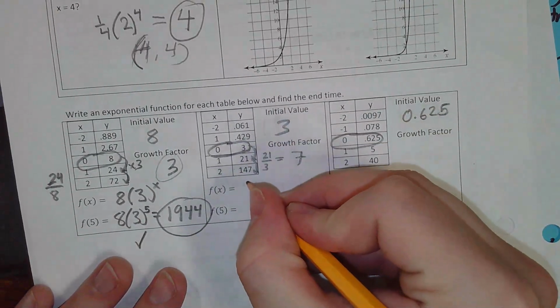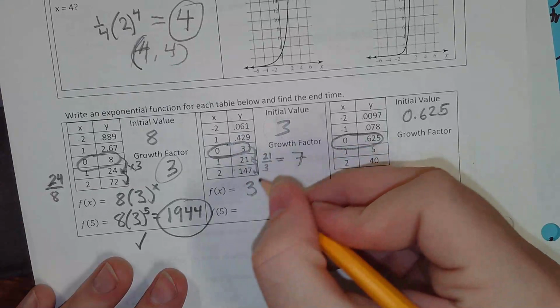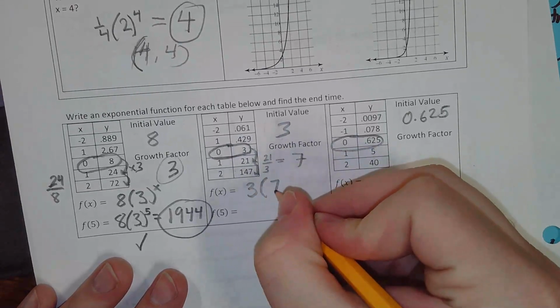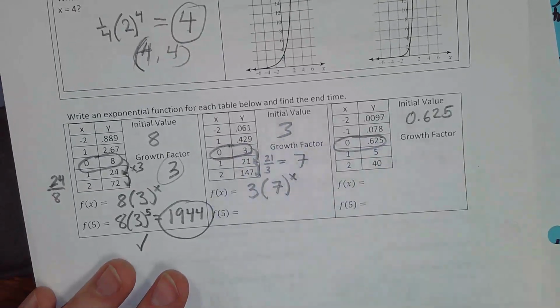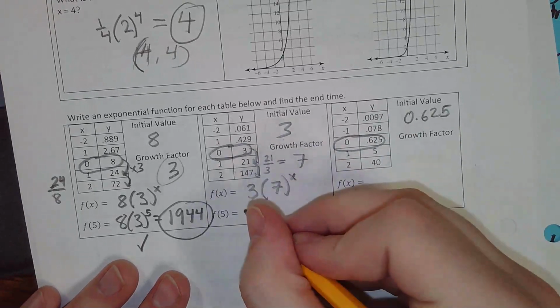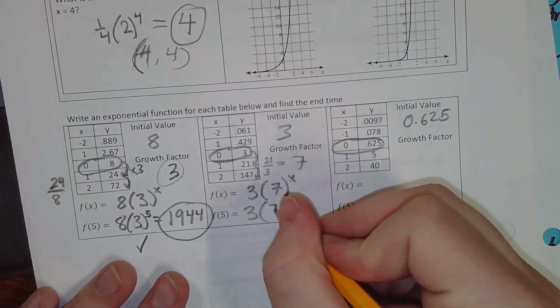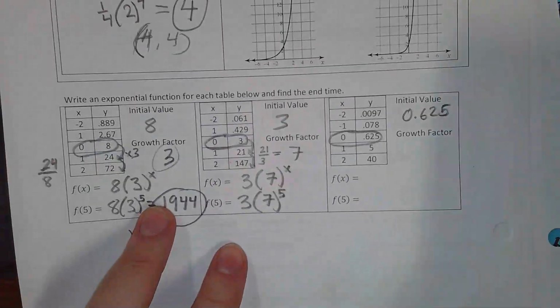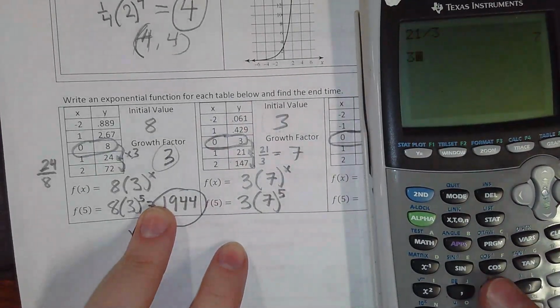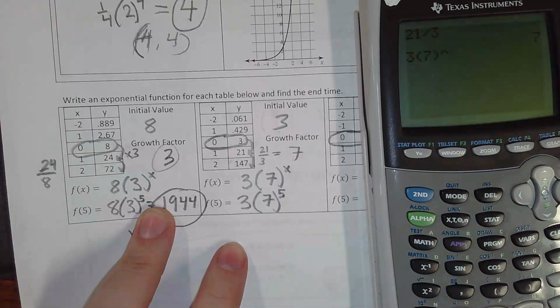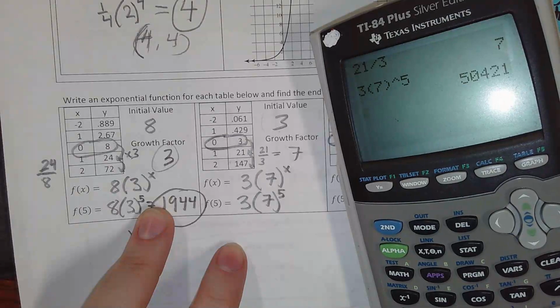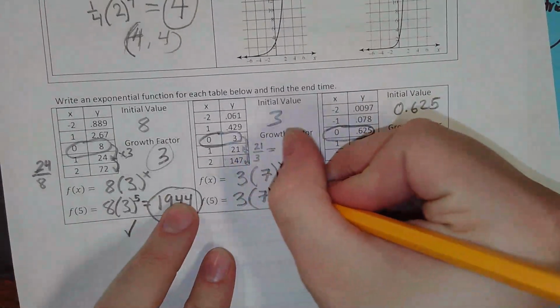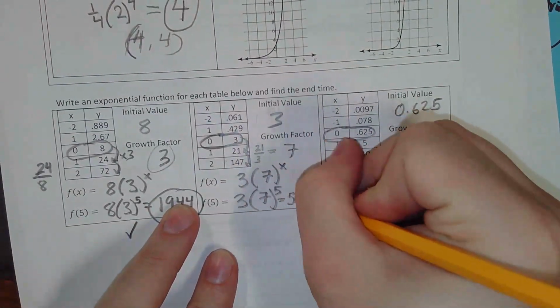So we're going to say the equation is 3, our a value, then our b value to the power of x. Calculator time. What happens if you plug in the number 5 or substitute the number 5? 3 times 7 to the power of 5 is 50,421.